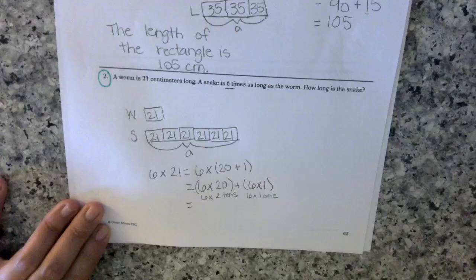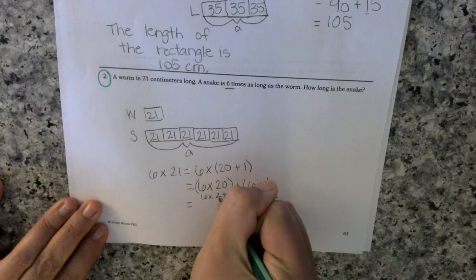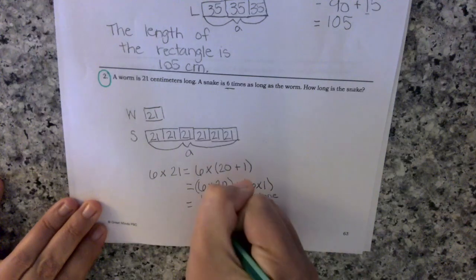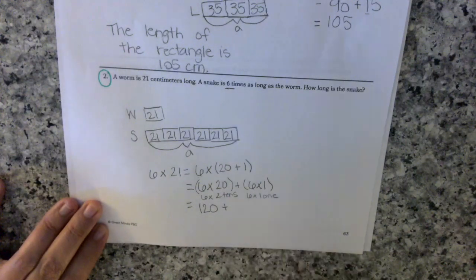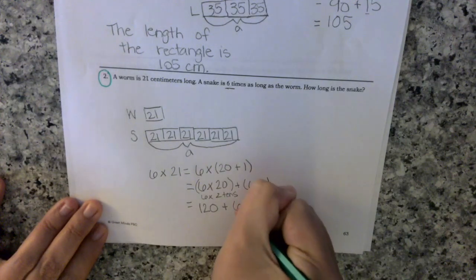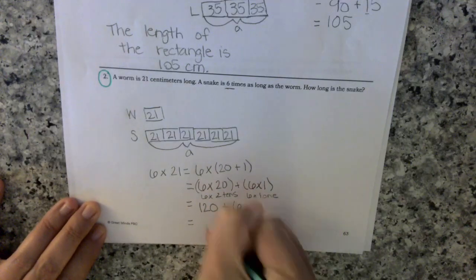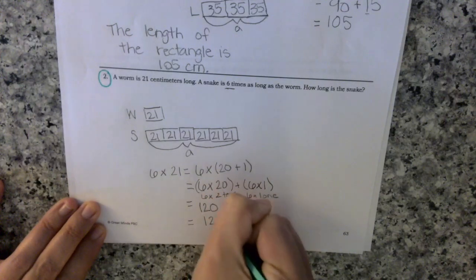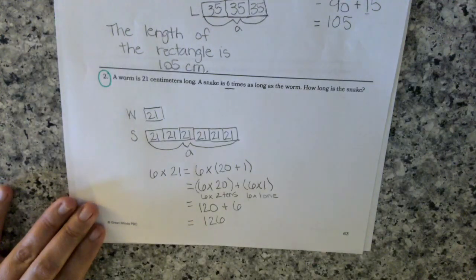If we want to put that in unit form underneath it, 6 times 2 10s would be 12 10s, or 120. And then 6 times 1, 1 would be 6. So I add my 2 partial products together, and I get 126.